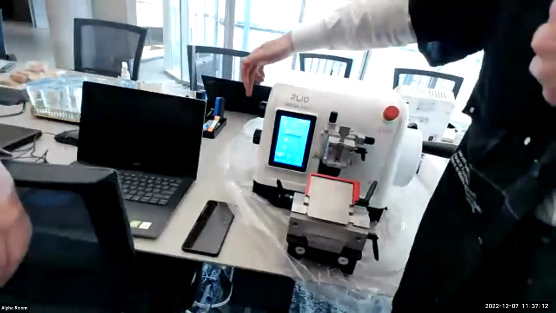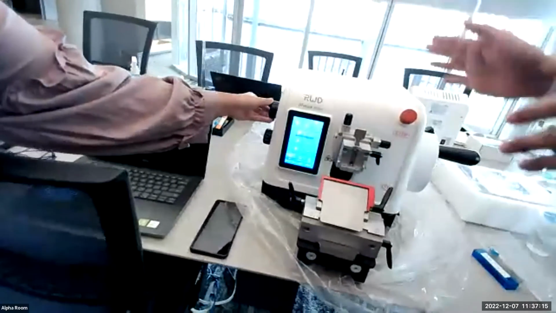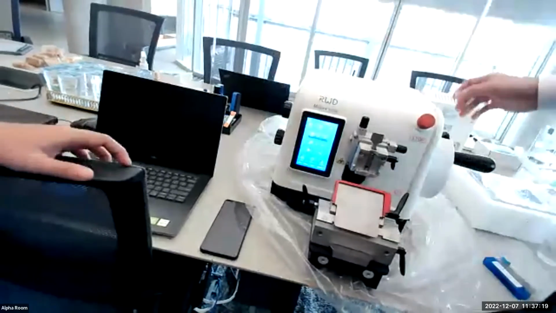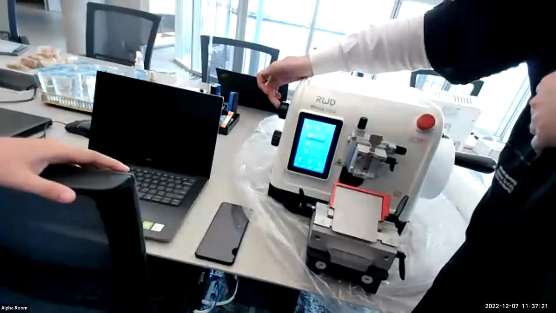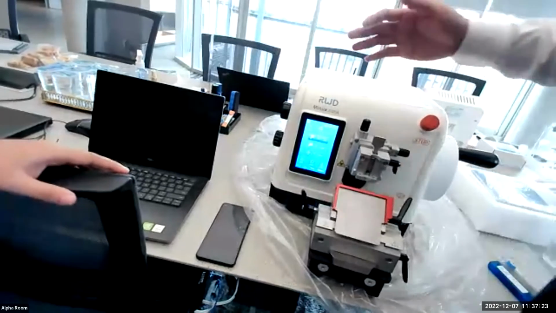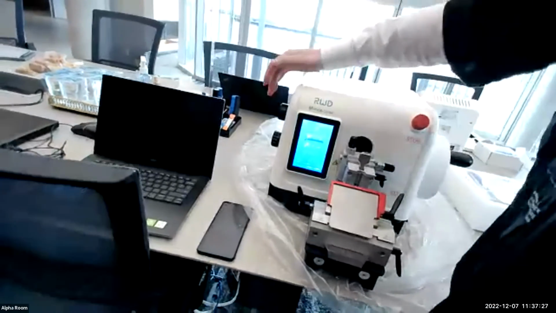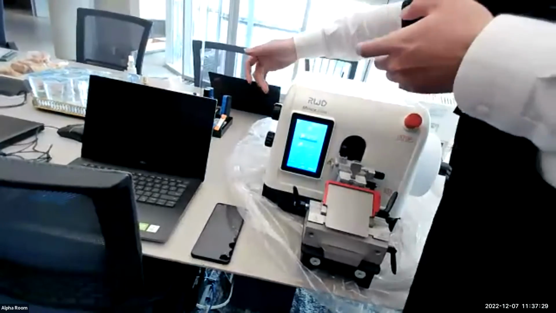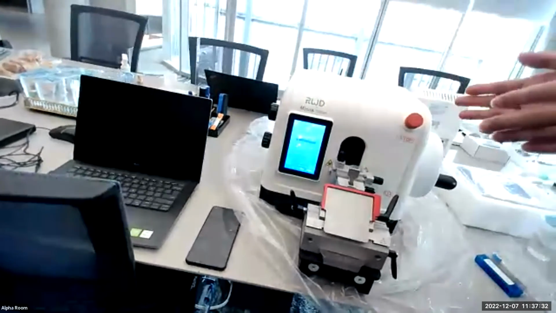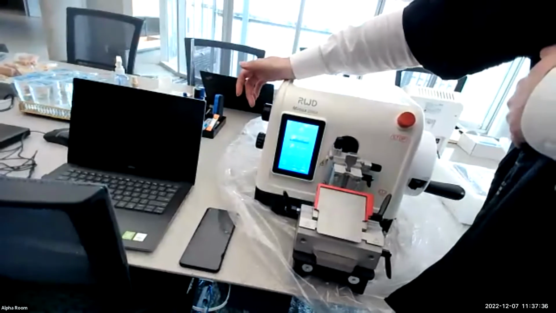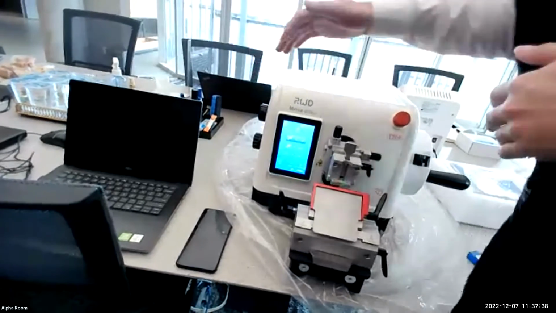And this knob has another function for the fully auto one. When we press it twice, we start the auto functions. But this function is only for the fully auto one. When we press it one time, it will stop.